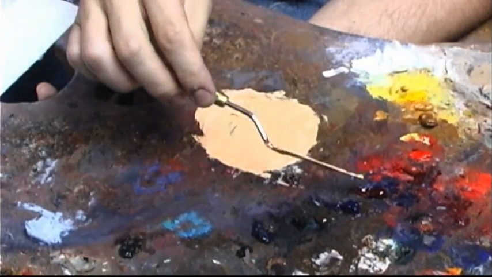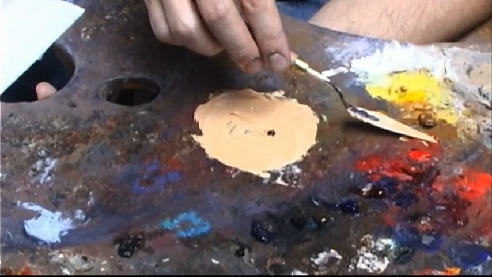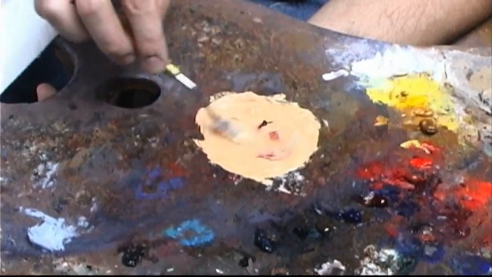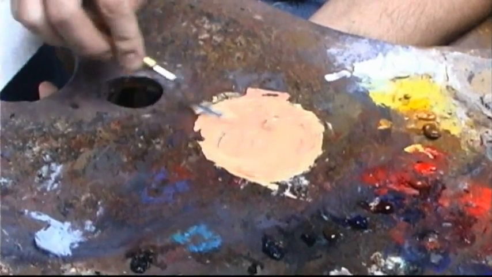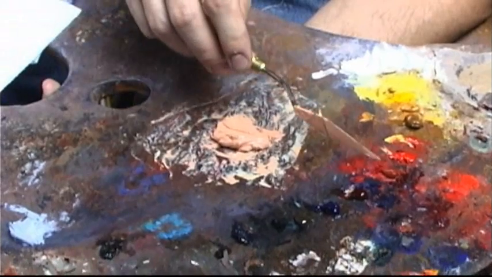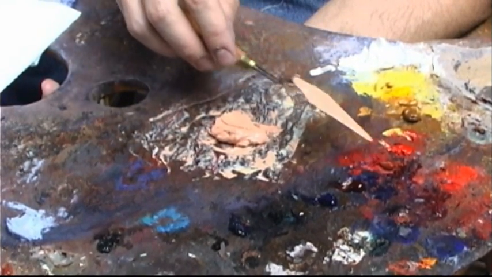I'm going to add a little more alizarin crimson to it this time, and one more time I'm going into the vermilion red. Okay, now I've added just a little bit of light red to it. It's not cad light red. This is the color light red.